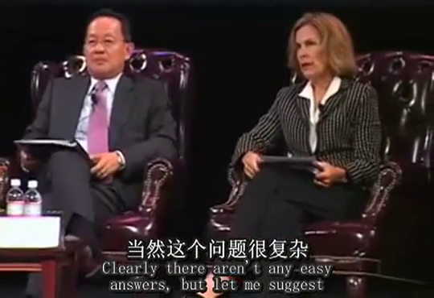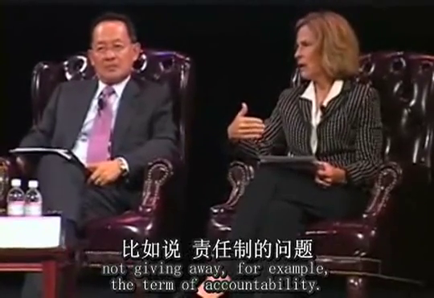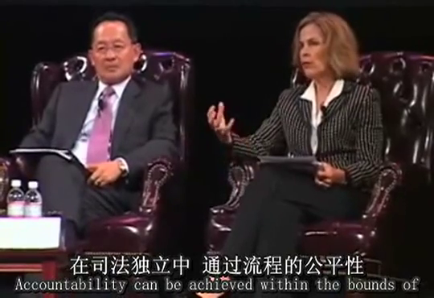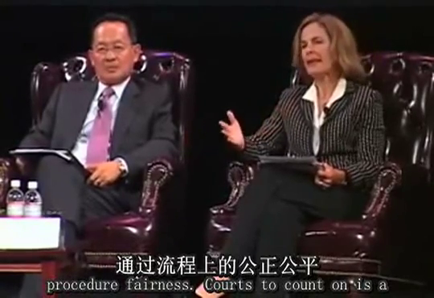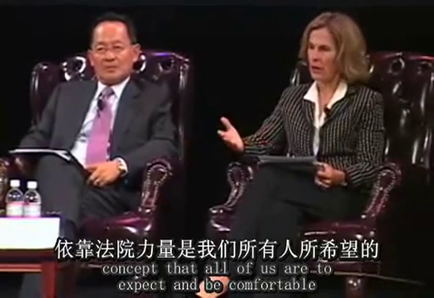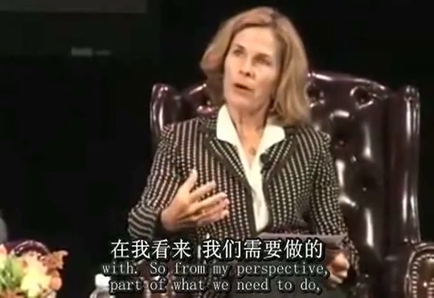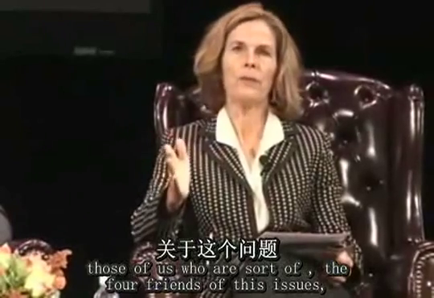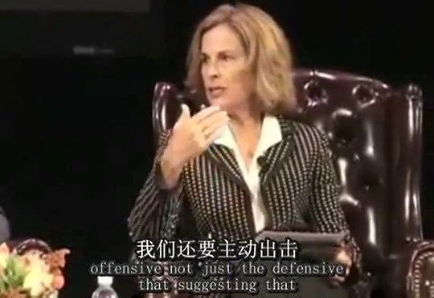Clearly there aren't any easy answers, but let me suggest that part of the answer lies in taking back the debate, not giving away, for example, the term accountability. Accountability can be achieved within the bounds of judicial independence in a way that measures procedural fairness. Courts you can count on is a concept that all of us ought to expect and be comfortable with. So from my perspective, part of what we need to do, those of us who are on the forefronts of this issue ideologically, is understand that we have to be on the offensive, not just the defensive.